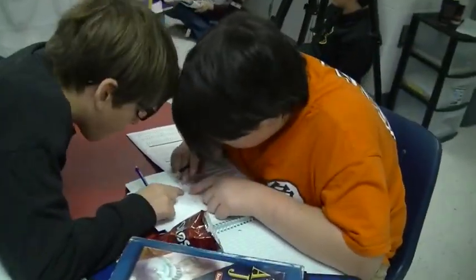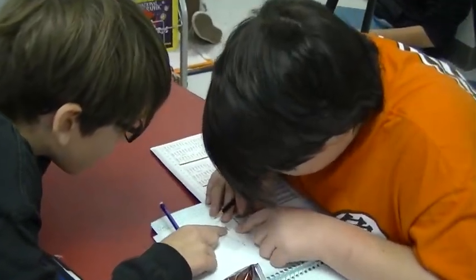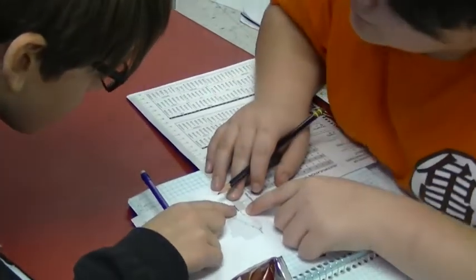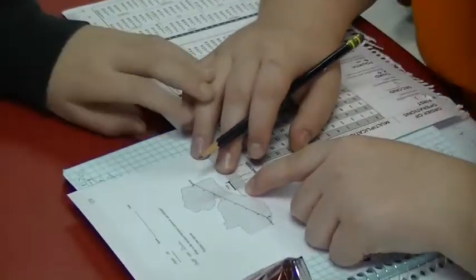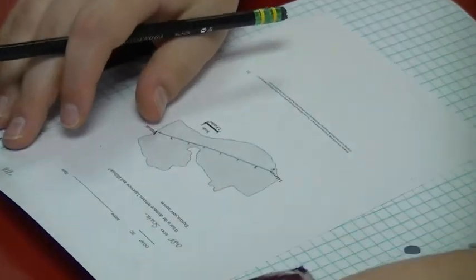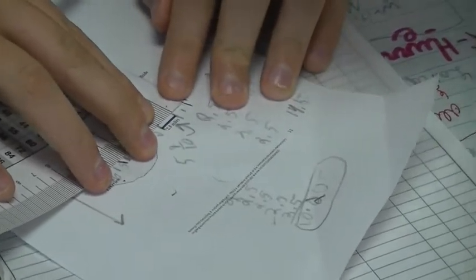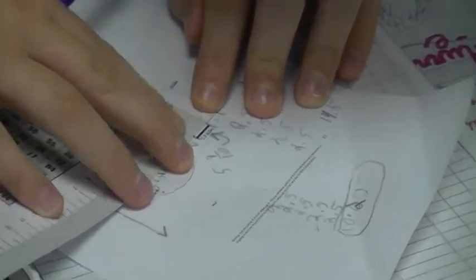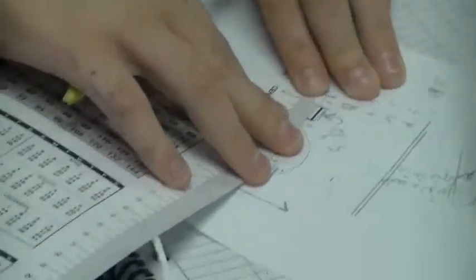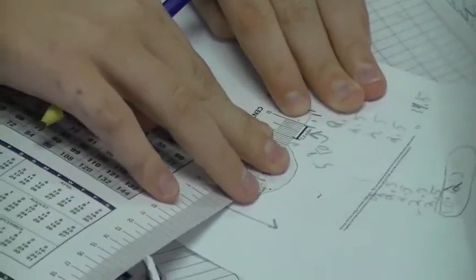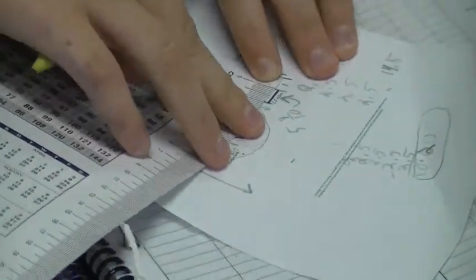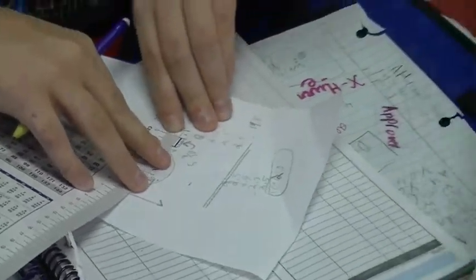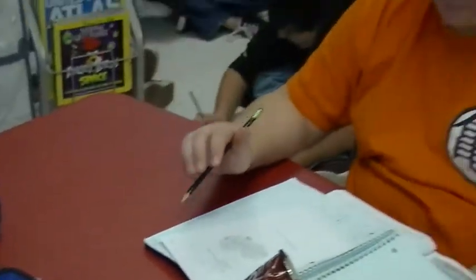Because nothing is exactly the same. Yeah, good point. Actually, it's in the middle of one of the centimeters, to be completely honest. So, round it.